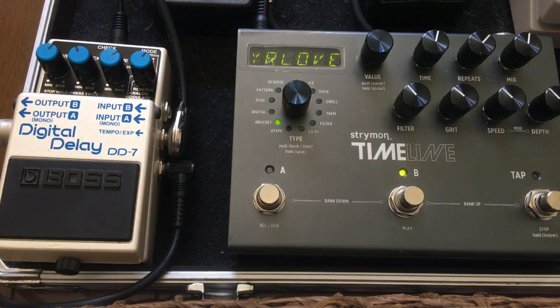Okay? So that's eighth note delay. All right? 1 and 2 and 1 and 2 and, okay? So the beat of the song you can see right here. 1, 2, 3, 4. 1 and 2 and 3 and 4. Okay? So it goes in between the beats as well.